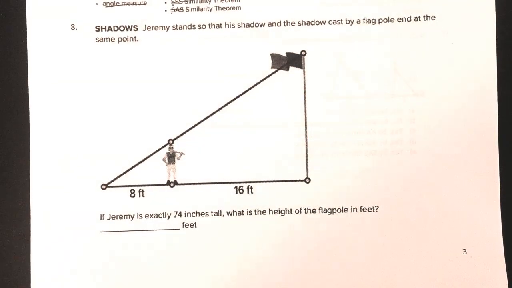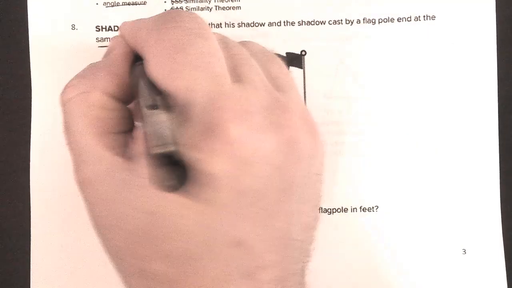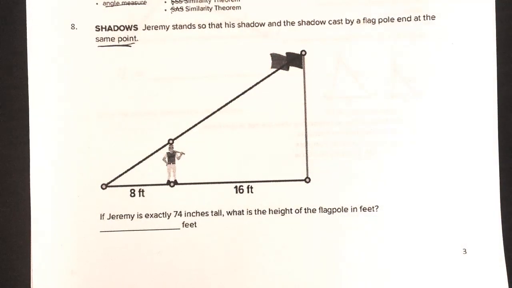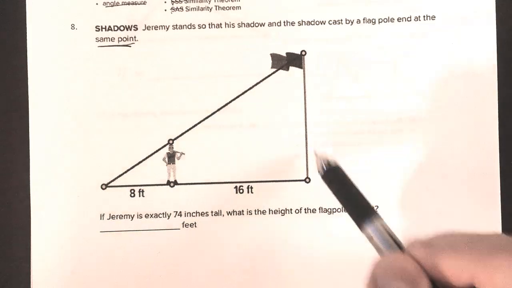And this one, I'm going to do my best because I had a hard time with this problem probably both of the last 2 years because my brain wanted to solve it one way. So I've gotten better at explaining it. Hopefully you guys will agree. So number 8, Jeremy stands so that his shadow and the shadow cast by the flagpole end at the same point. All right, very important. That means, so here's the flagpole.